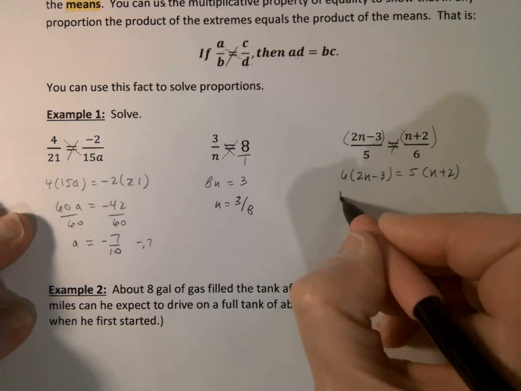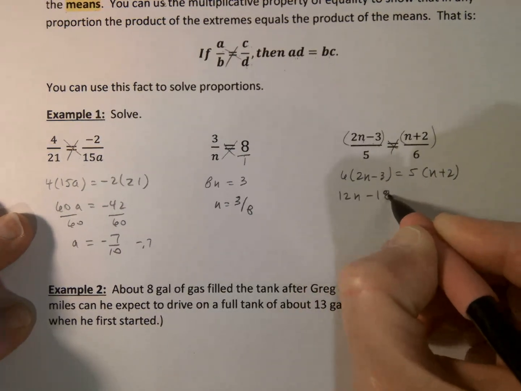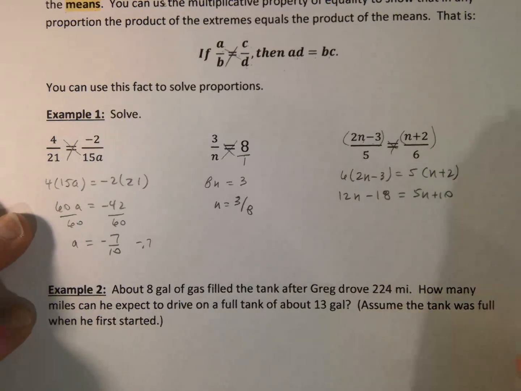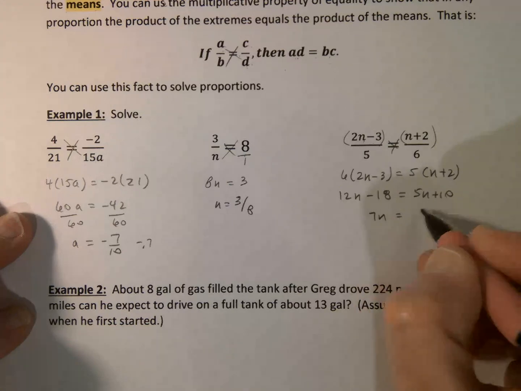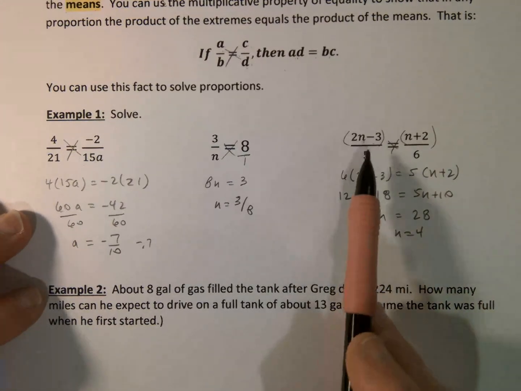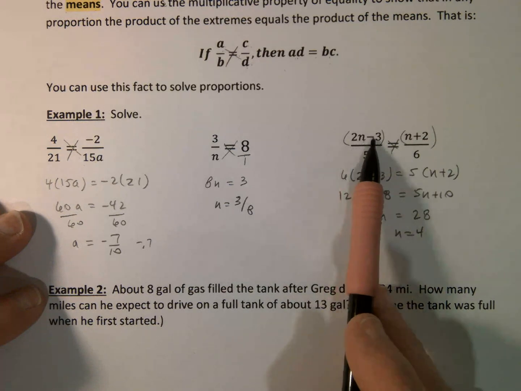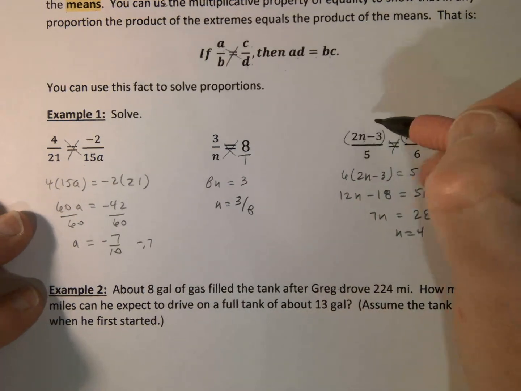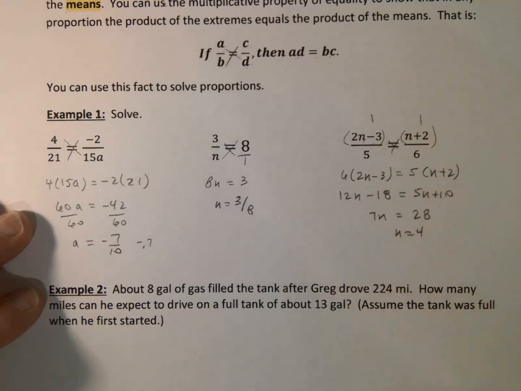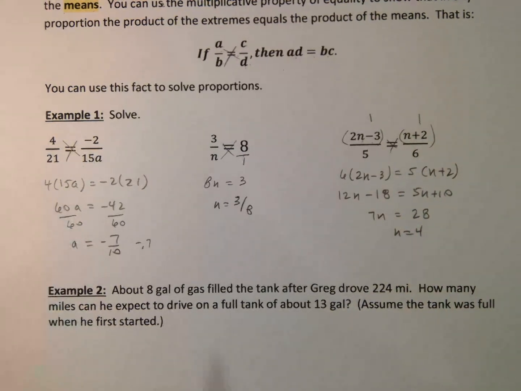So if I distribute, I'll have 12n minus 18 equals 5n plus 10. I can solve for n, so I'll have 7n is equal to 28, so n is equal to 4. And I can quickly check that. 2 times 4 is 8, minus 3 is 5, so 5 over 5 gives me 1. And 4 plus 2 is 6, and 6 over 6 gives me 1. Okay, so it's pretty easy to check these. Just plug your number back in.